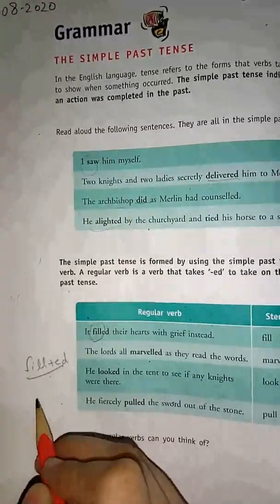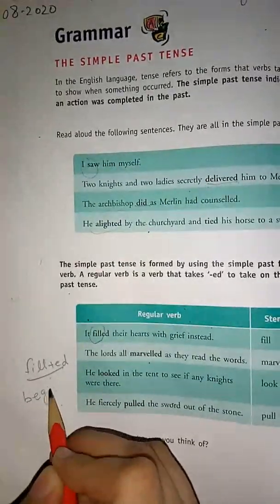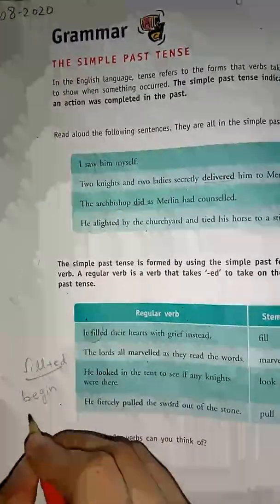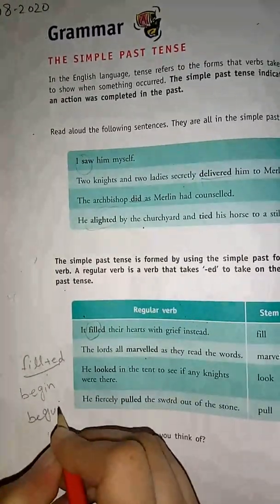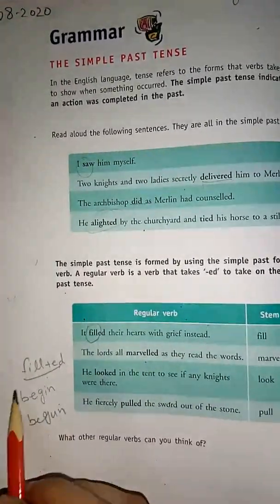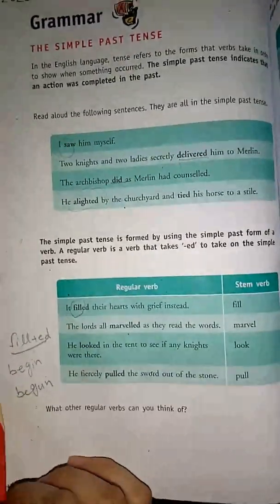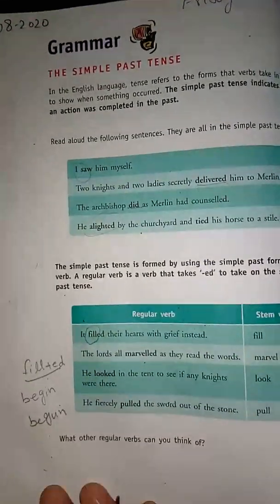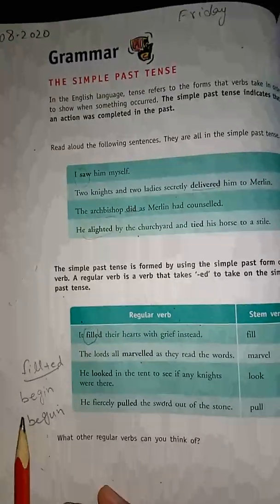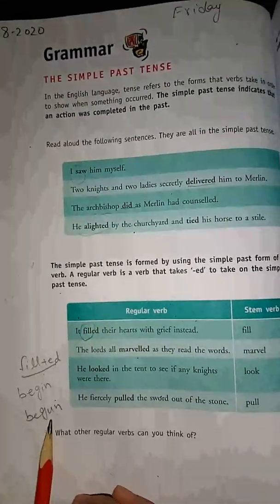What are the irregular verbs? Like we have begin. When we have changed spellings or different words, those are the irregular verbs.